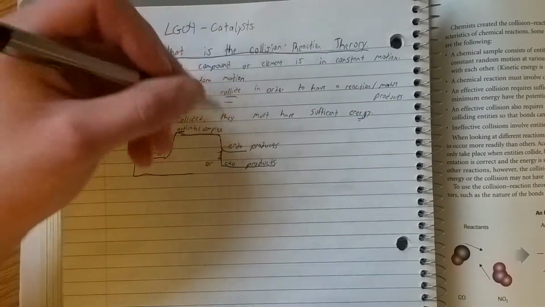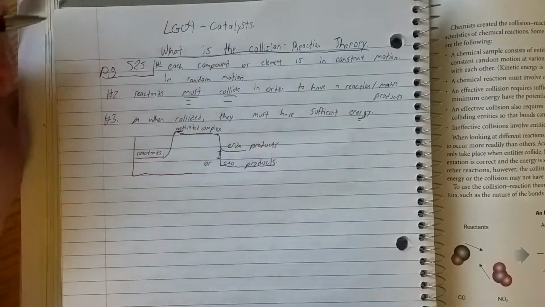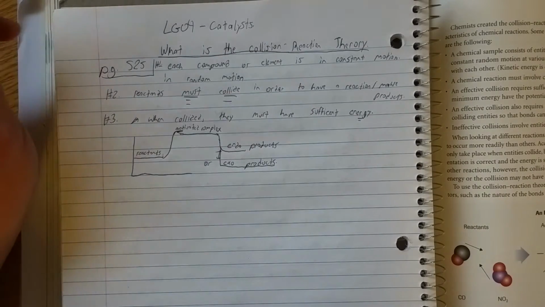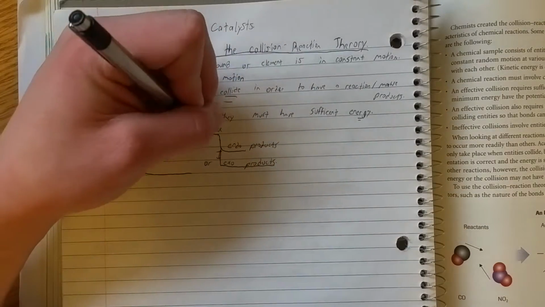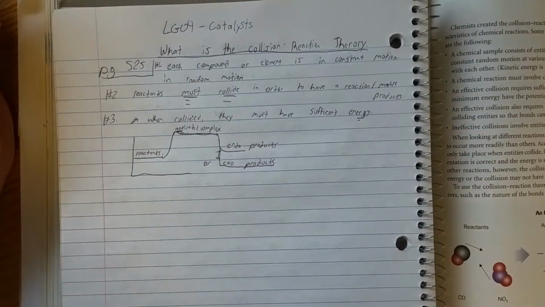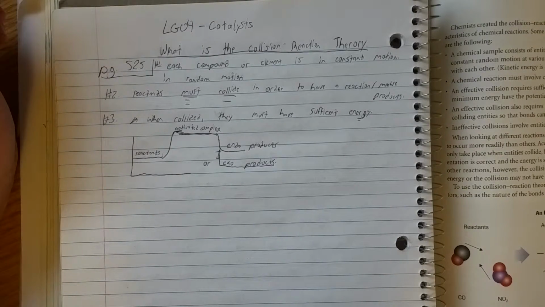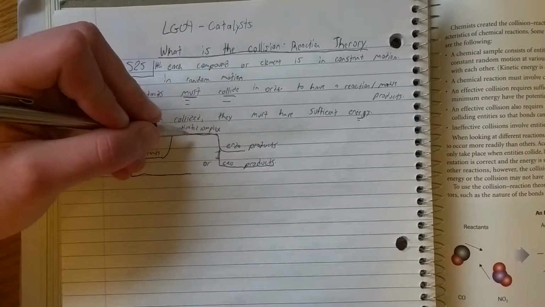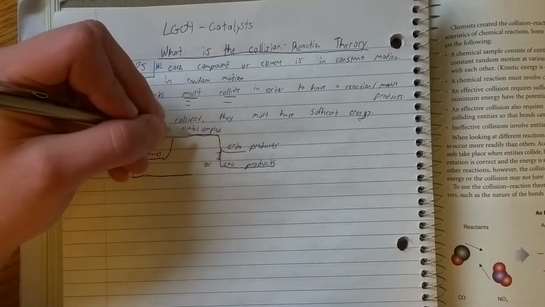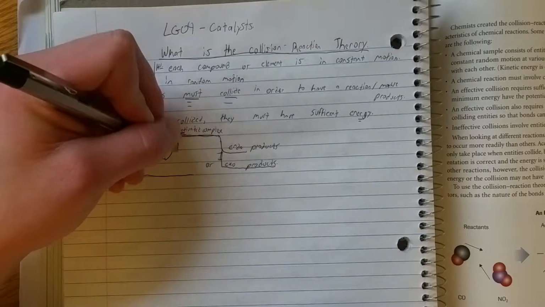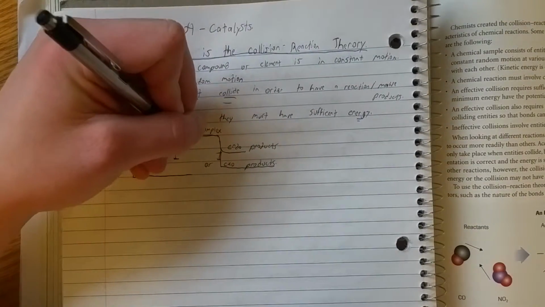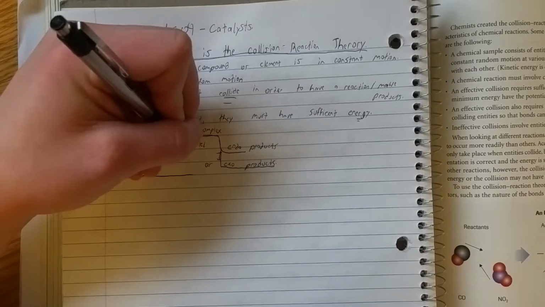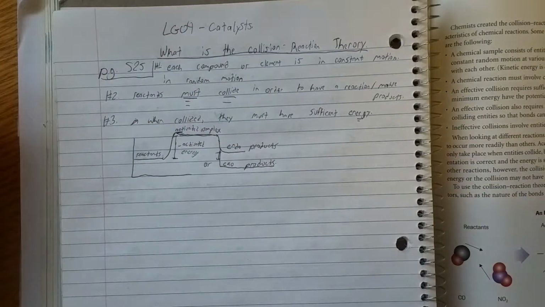Regardless, either way, you must have a sufficient amount of energy, and that is called this activated complex. You can't calculate how much the activated complex is, but the whole idea is that from your reactants to your activated complex is your activation energy. Hopefully you guys can see that.